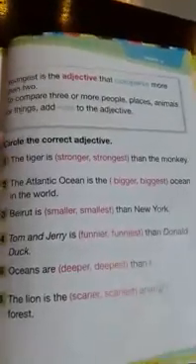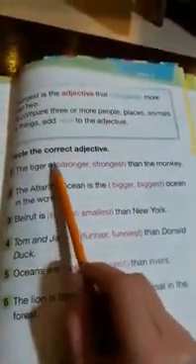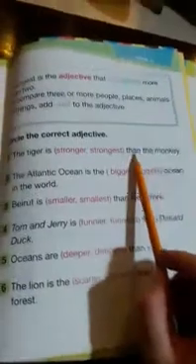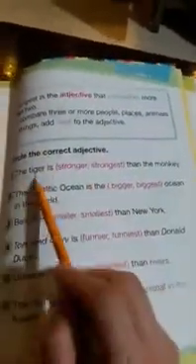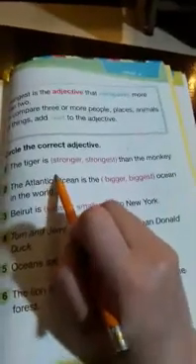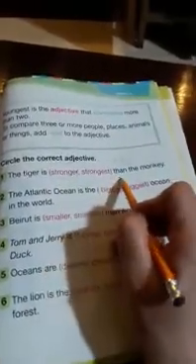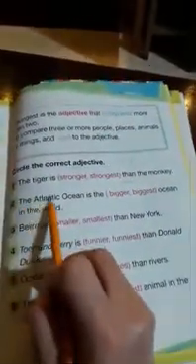Now let's solve the question on page 169 together. Look here. Circle the correct adjective. The tiger is stronger or strongest than the monkey. Which word is correct? We have the tiger, we have the monkey. So we are comparing two. When we are comparing two, what do we add for the adjective? er. So what do we have? Stronger. And what did they put with the stronger? Than.